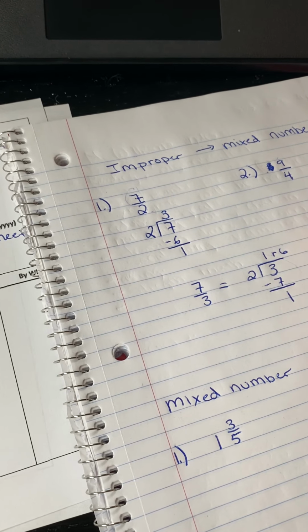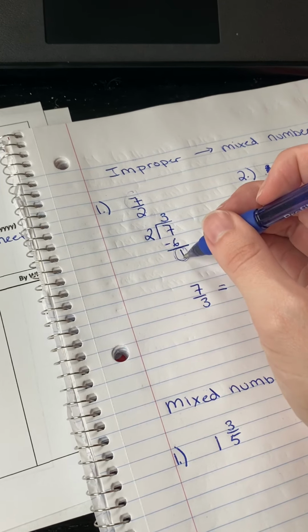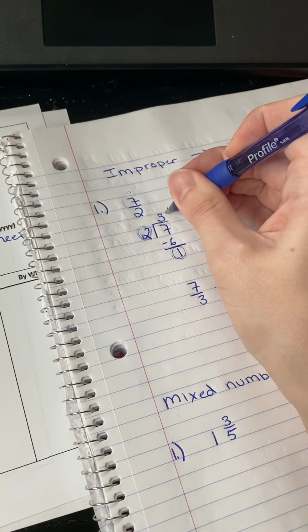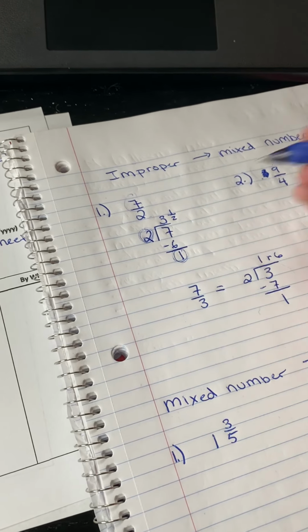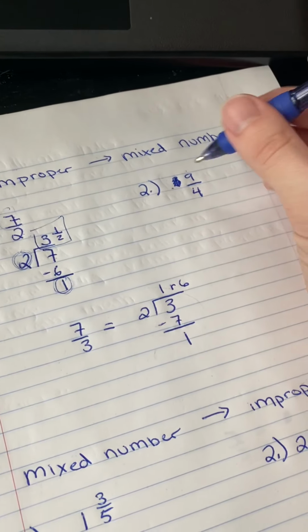So now this is where the fraction part comes in. This will be the numerator of your fraction. This is the denominator. So your 1 will go up here and your 2 will go right there. So this is your mixed number. Okay, I'll show you the same with this one over here.